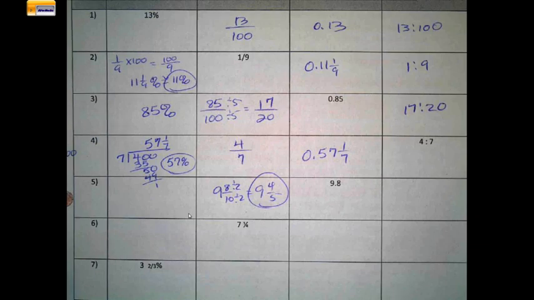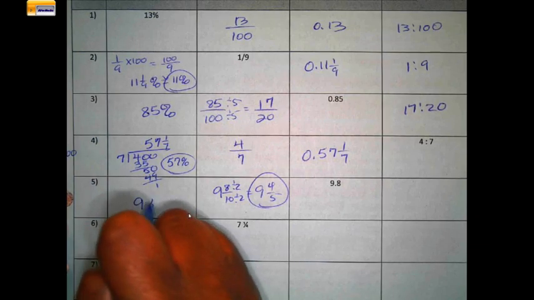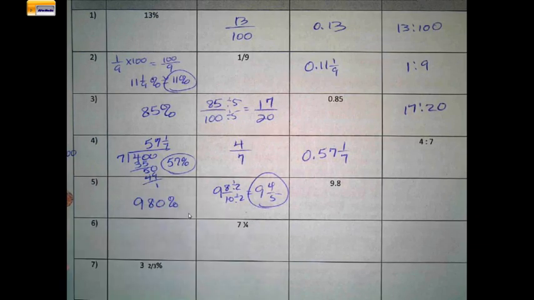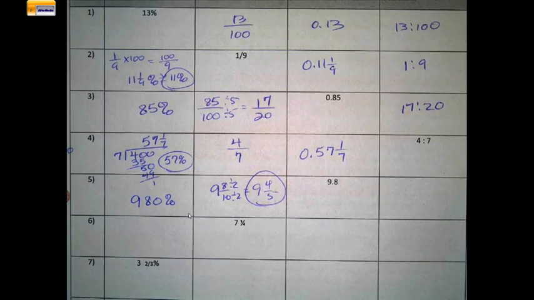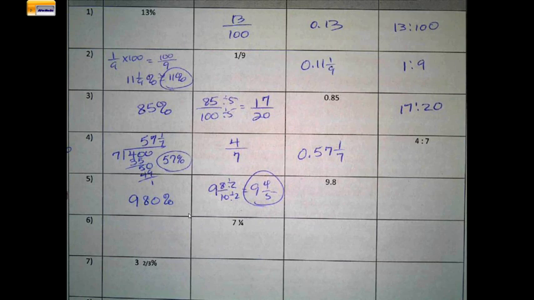What is the percentage? You just move your decimal 2 places to the right. What's the ratio?